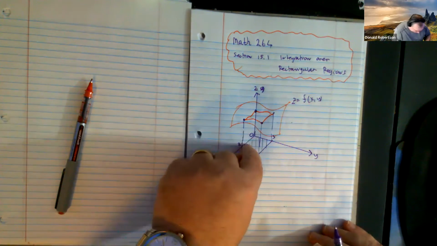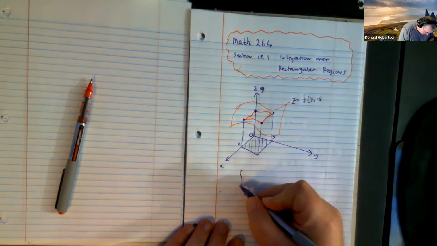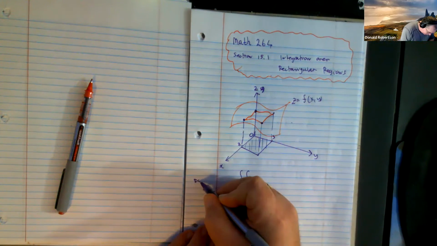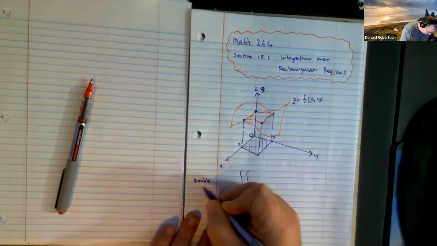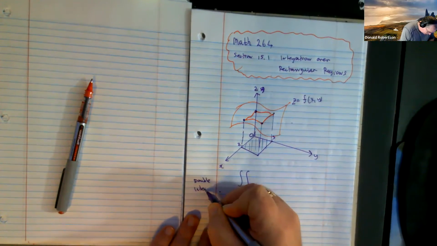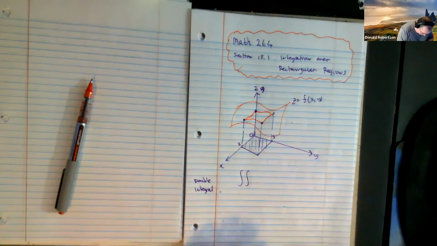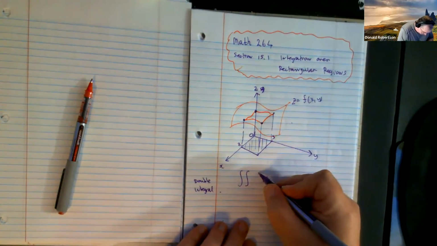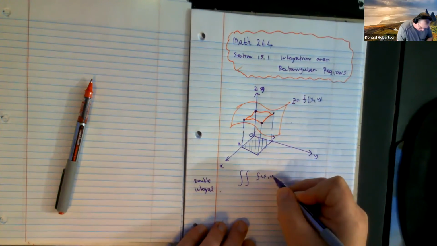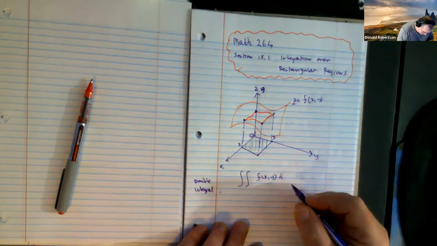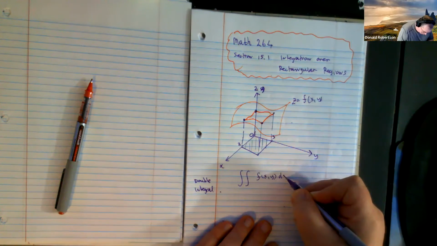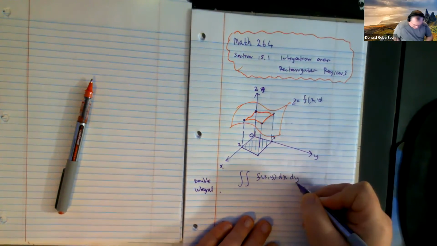If you integrate, it's called a double integral. So a double integral of this function with respect to, I can do it any way we want, dx, dy.